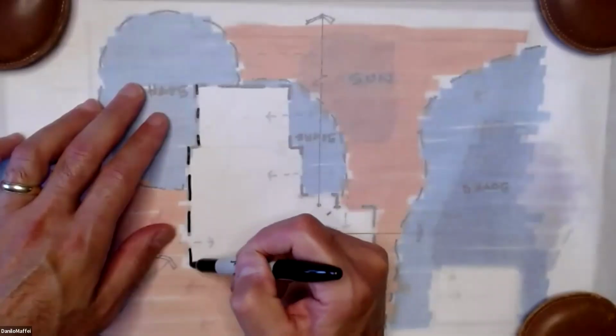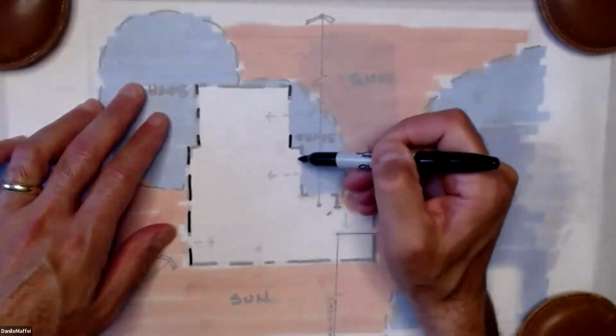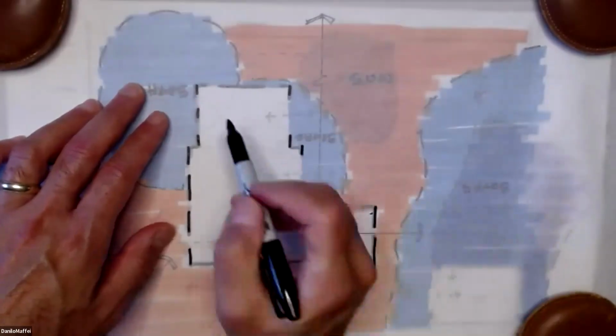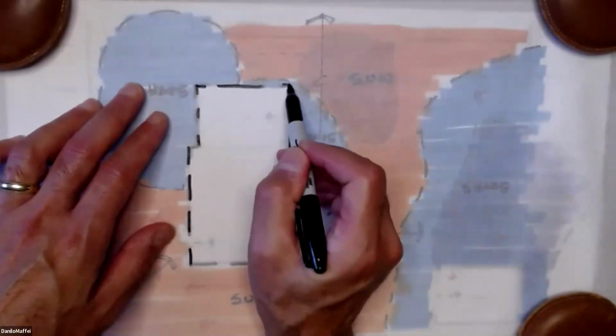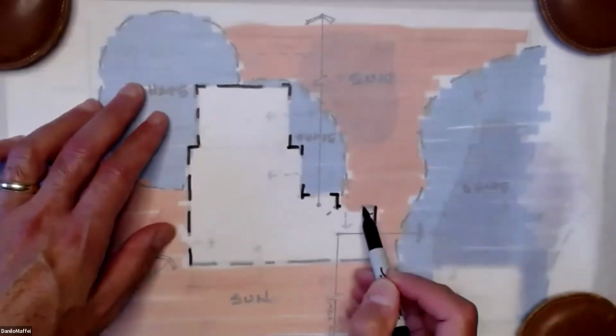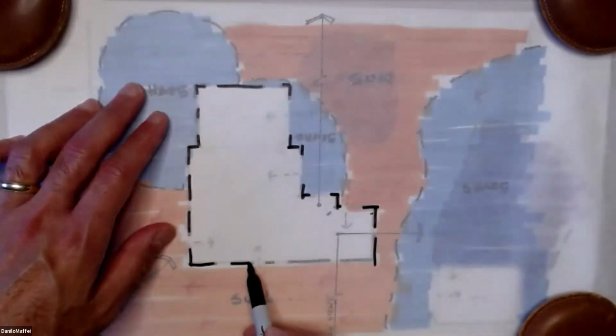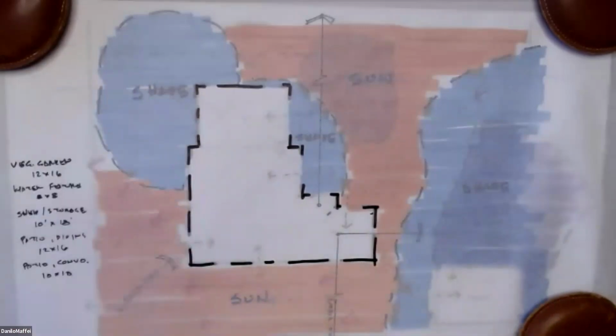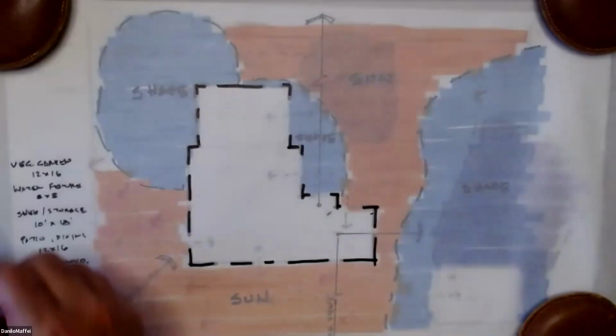Trace, so we can align again. And there we go. All right.